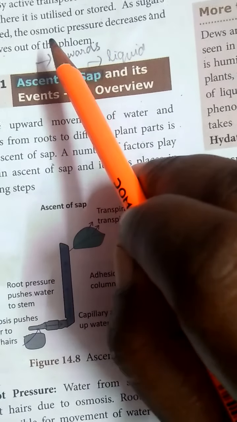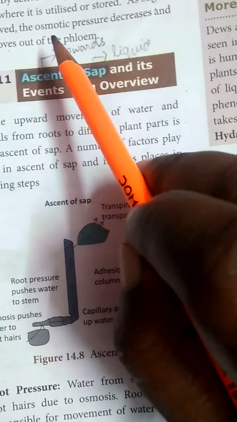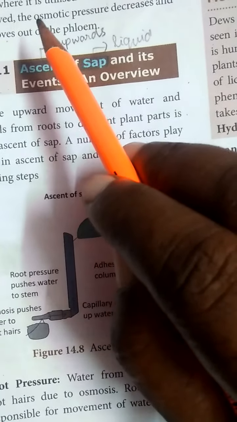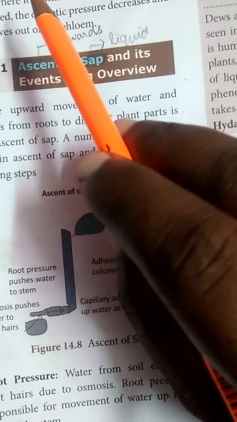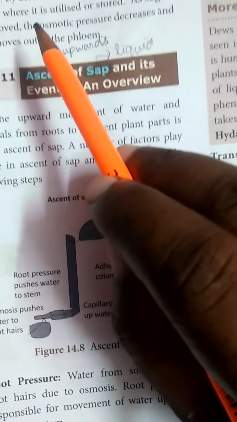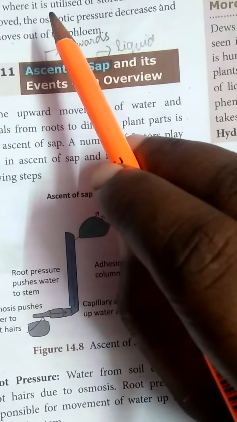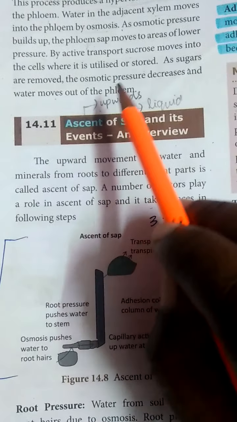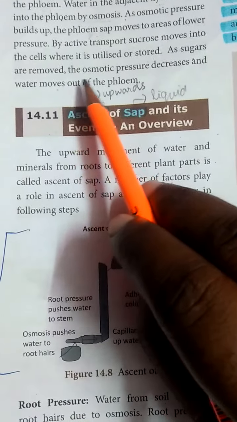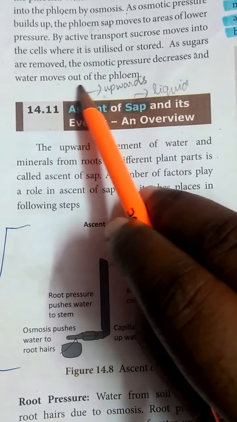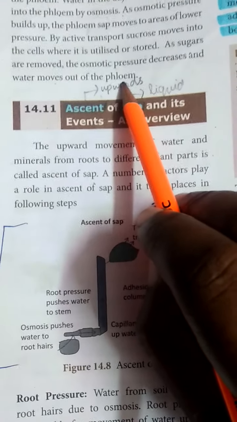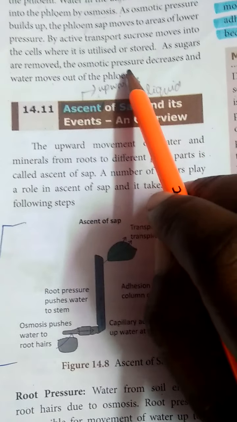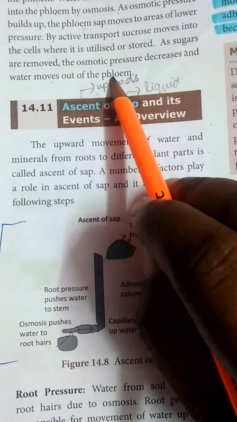As the water enters the phloem by osmosis, the water pushes the sucrose and helps it travel. From the source, the food is transported to the region where it is required or where it has to be stored. As sugars are removed, the osmotic pressure decreases and water moves out of the phloem. When the sucrose is removed from the phloem, the pressure decreases and the water comes out of the phloem.